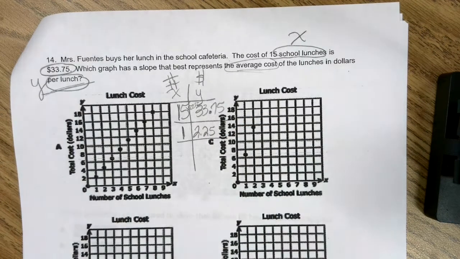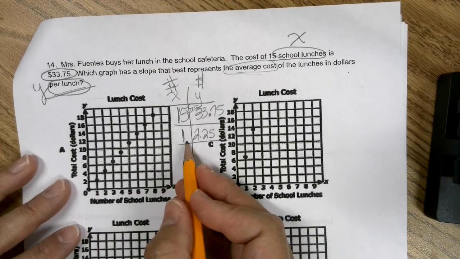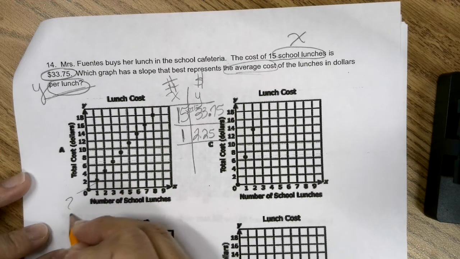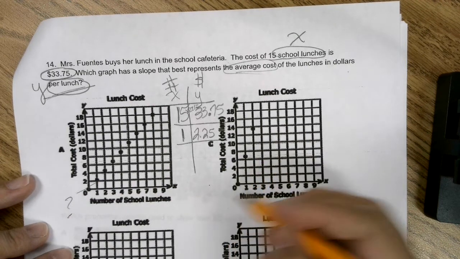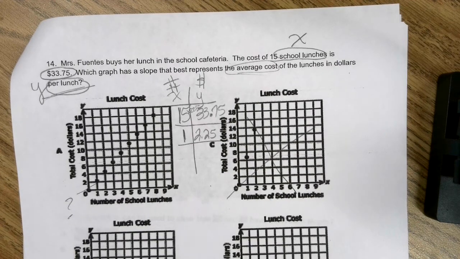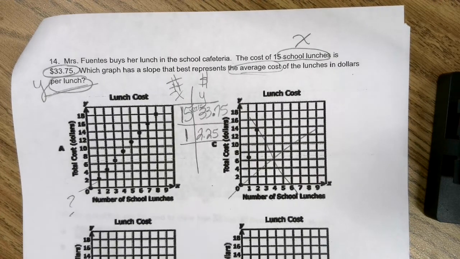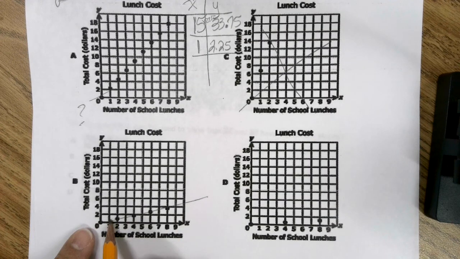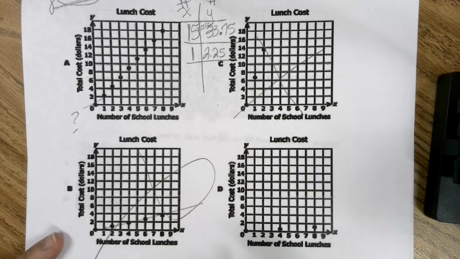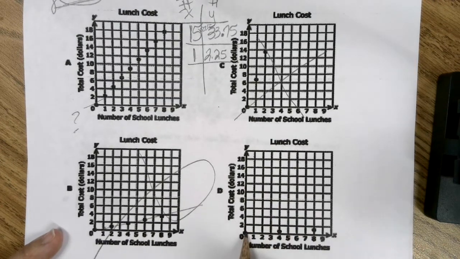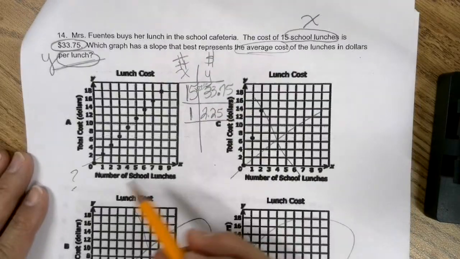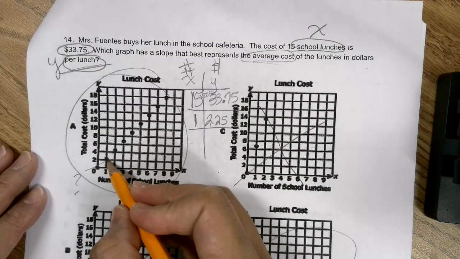Once you figure that out, you can come over here and look for over 1, up 2.25. And that looks like over 1, up 2.25, possibly. That looks like over 1, up 6 something. That looks like it's not going to even be above $2. If we followed this trend line, the 1 would be somewhere right here. If we drew the line, the 1 would have been somewhere like right here. That's not even close to $2. And then this one has the same thing. Let's look at that line. That's not even going to touch up there to $2 either. This is the only one that shows $2.25 per lunch.